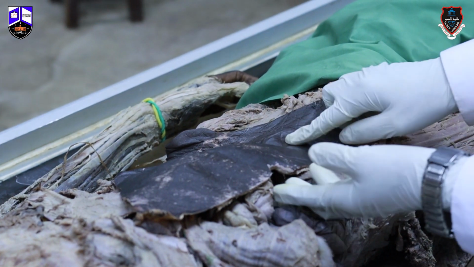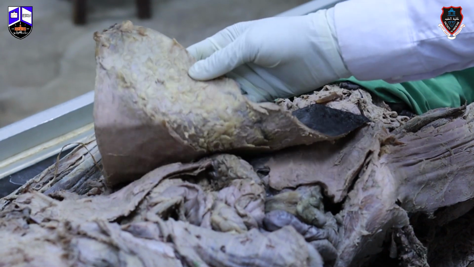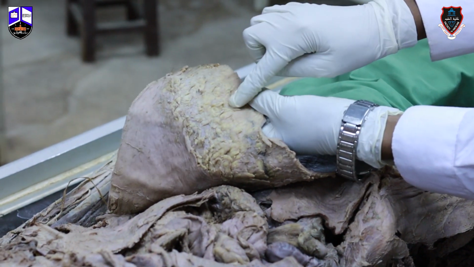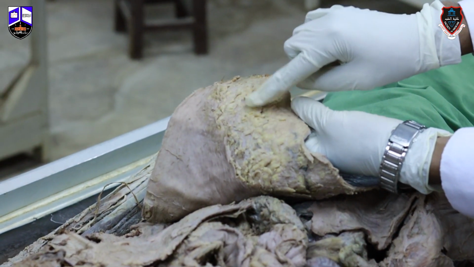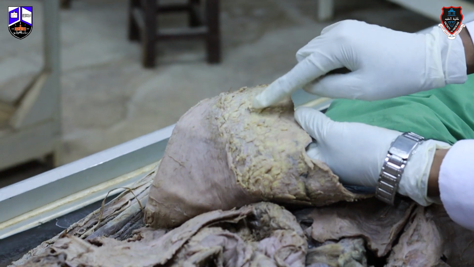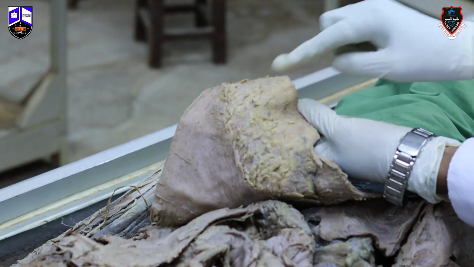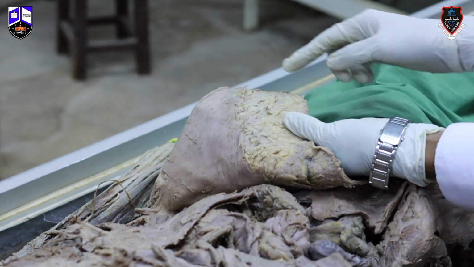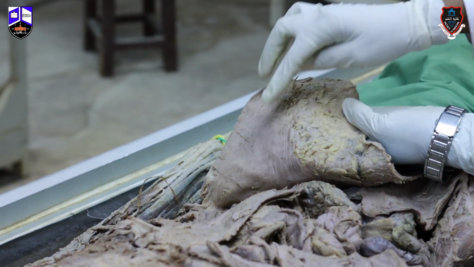As you can see here, this is the skin of the anterior abdominal wall. Immediately on its interior surface, you can see here this part that contains fat. It's called the subcutaneous fat or superficial fascia. This is a loose connective tissue that contains fat. Immediately deeper to it, this thicker layer is called the membranous layer of the superficial fascia.